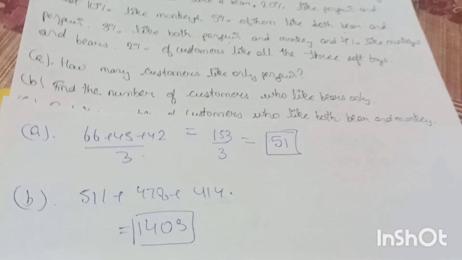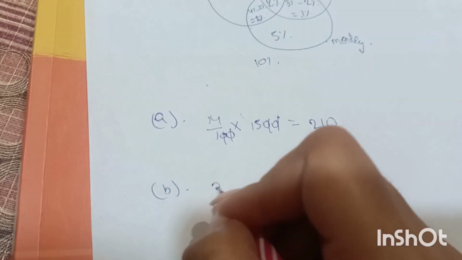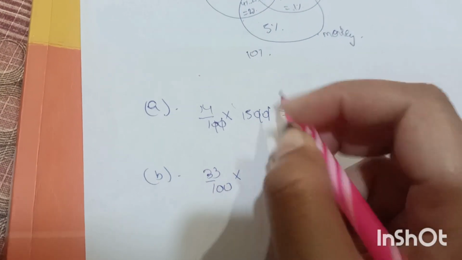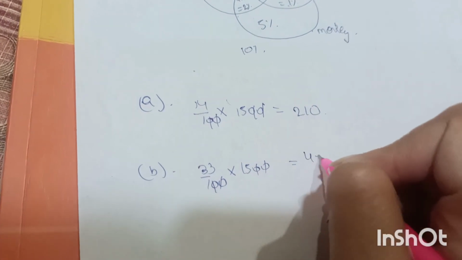Now for option B. Total number of customers who like only bear. Only bear is 33%. So 33 upon 100 into the total, which is given as 1500. When you cancel it out, you will get the value as 495.